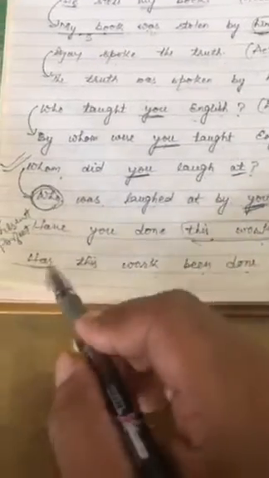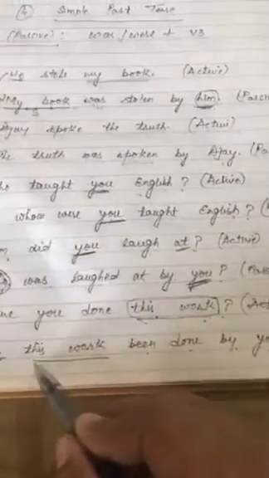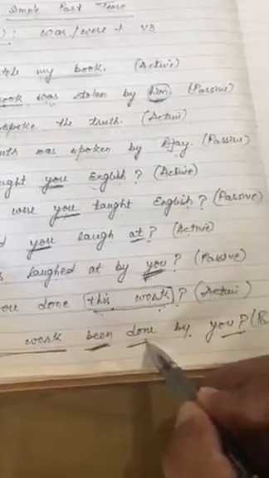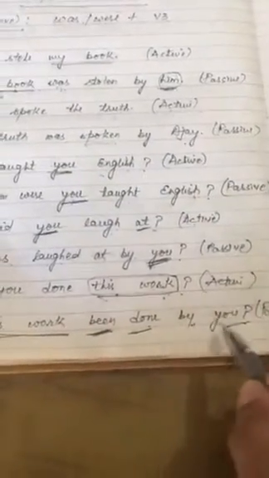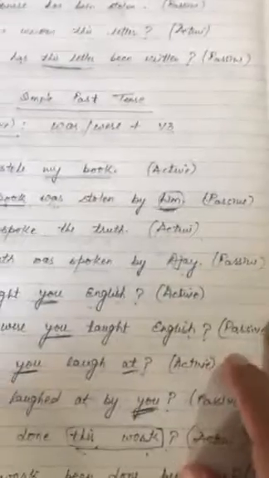The object of this sentence is this work. According to the rule of this tense, has been or have been. So we have to use here the helping verb has, then your subject, then been, and then the third form of the verb, and then by, and then your object. Here you is the subject, it becomes your object. Okay, so that's it for now.